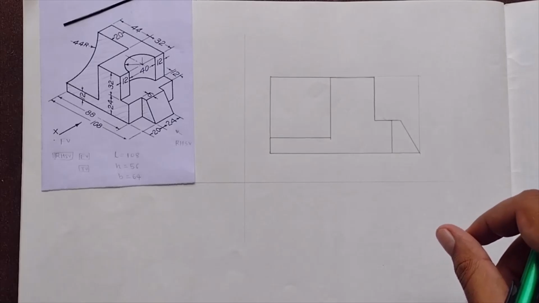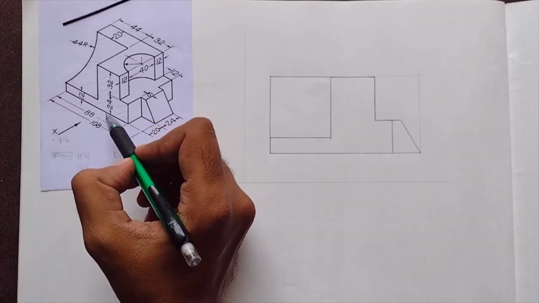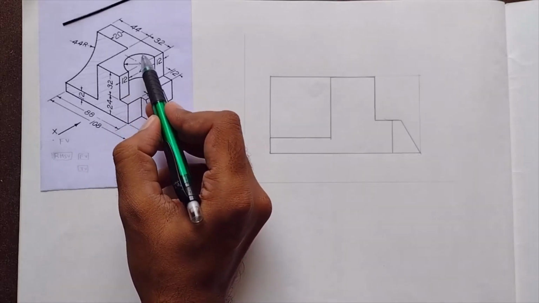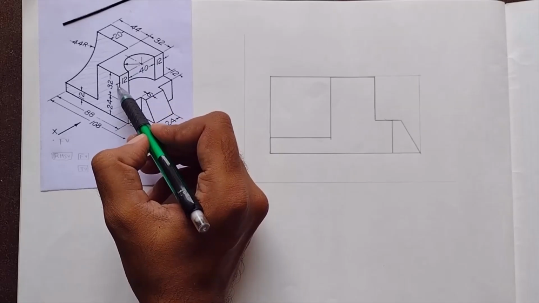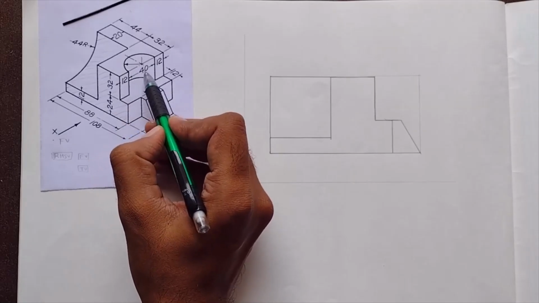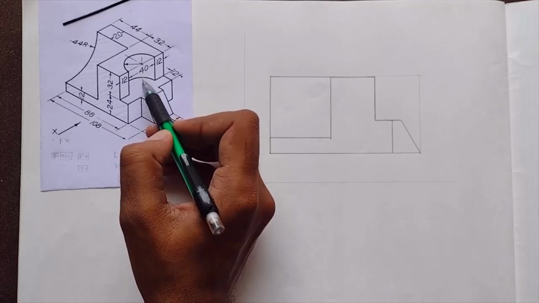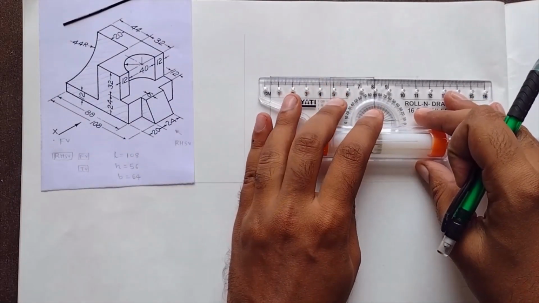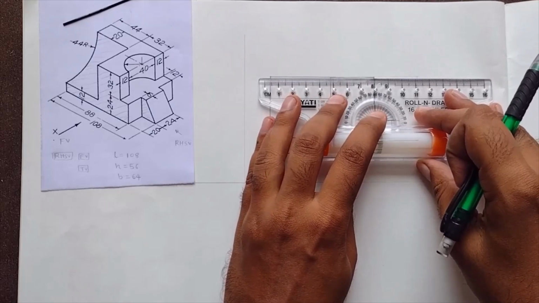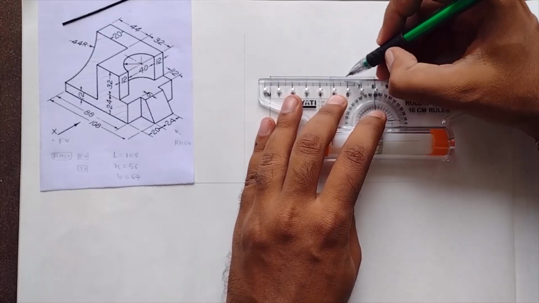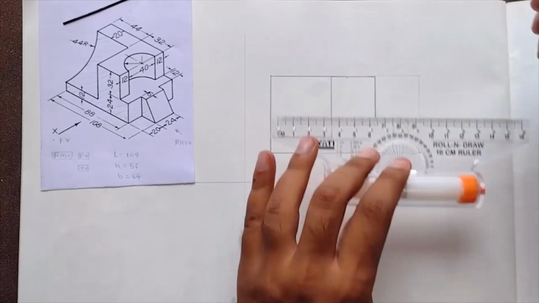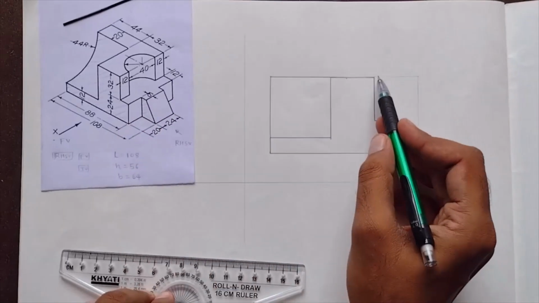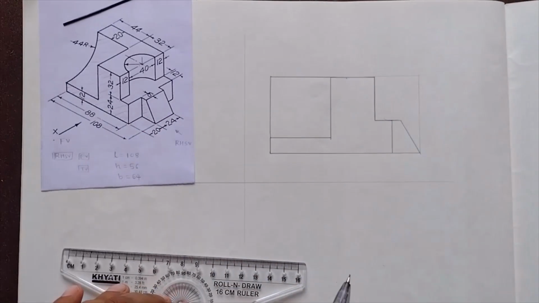Still there are various parts which are hidden, are remaining. We have to draw it using hidden line. So this is a circle which is not visible in front view. So we have to draw it using hidden line, isn't it? Diameter equal to 40. So radius of the circle is 20. So from this point onwards we have to take radius equal to 20 and mark a point over here. And the depth of that cylindrical part is up to this 32 millimeter. So up to this 32 millimeter, right?